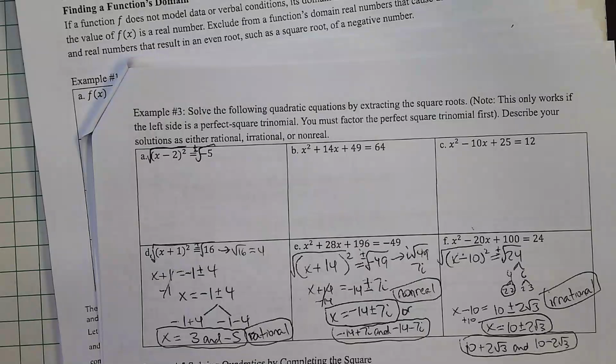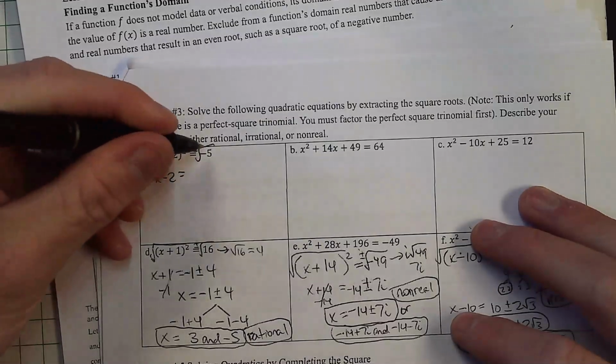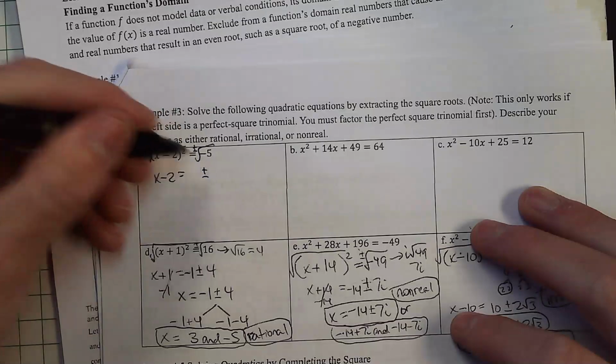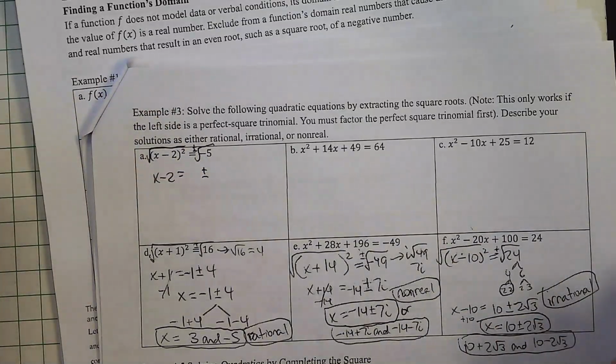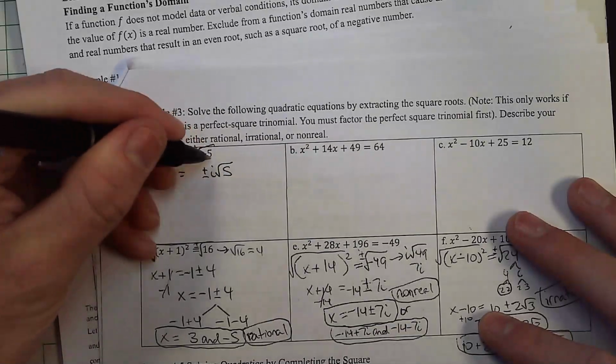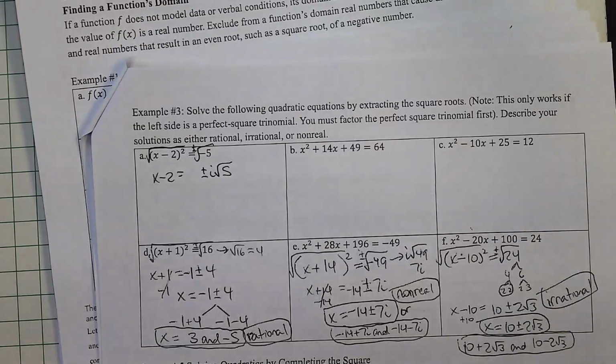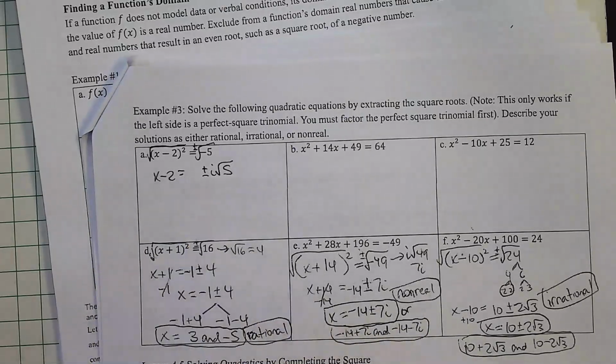Okay, so you take the square root, and so the square root and squared cancel, so you're left with x minus 2. Jasmine, what do you do when you have a negative inside of a square root? Good. So it's going to be i square root of 5. 5 can't break down. Okay, so I'll leave that alone. Notice I left some space there. I'll talk about that here in a moment.